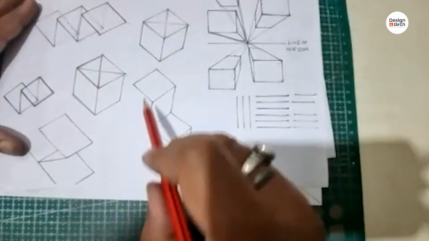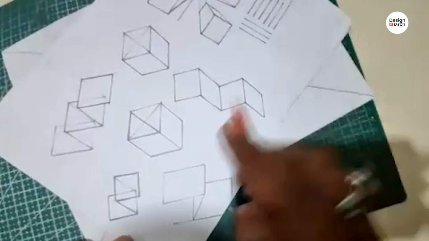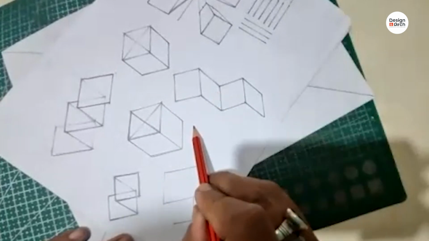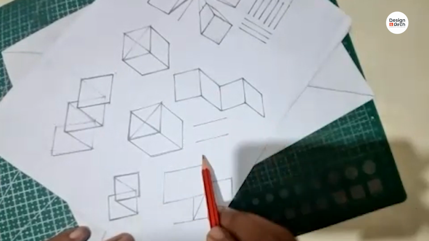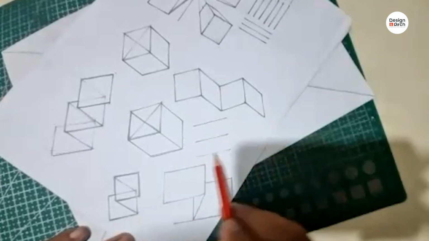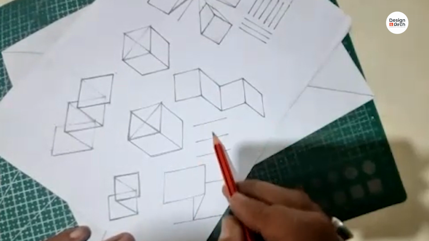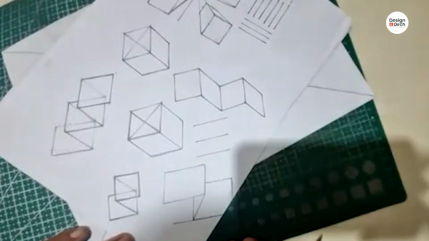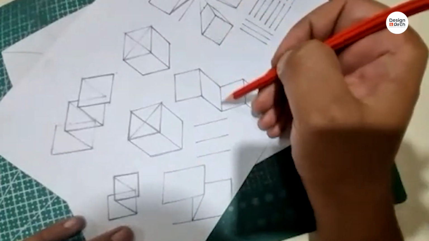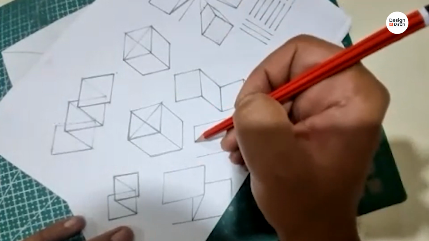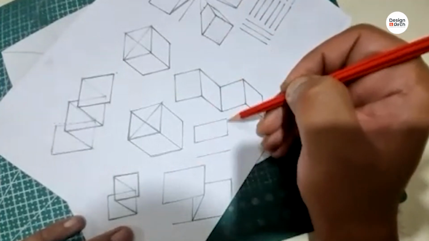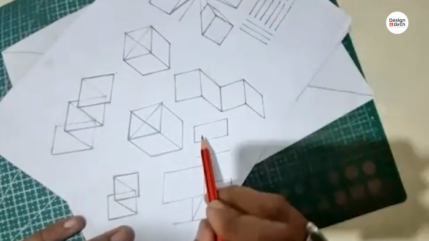What we have done is we are going to make a line here in the same direction like that. Make one line here in the same direction like this. Take one more line here. Try to maintain the same distance. Make them parallel. Look at the direction of this line and make the lines in the similar direction. Draw them in the similar direction.